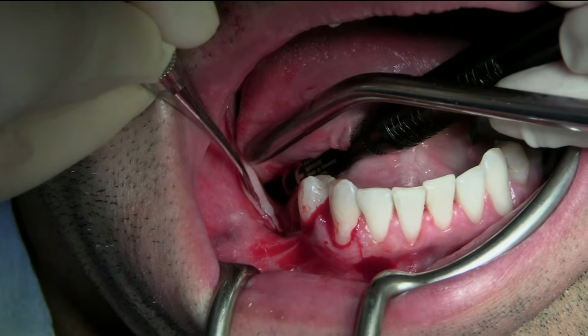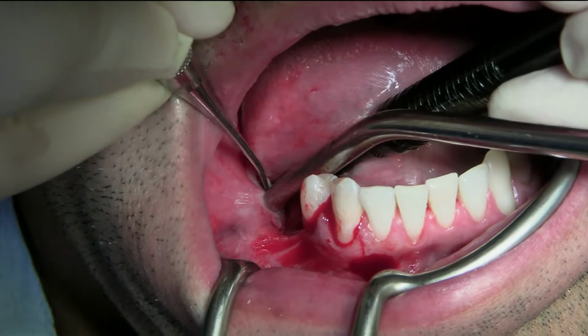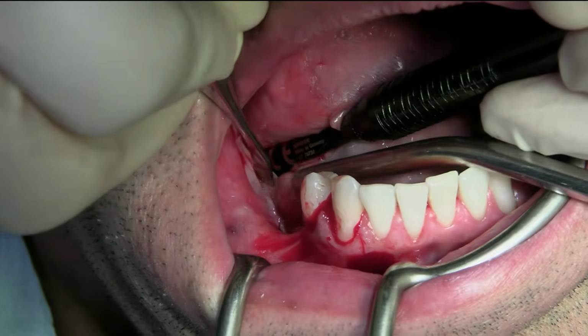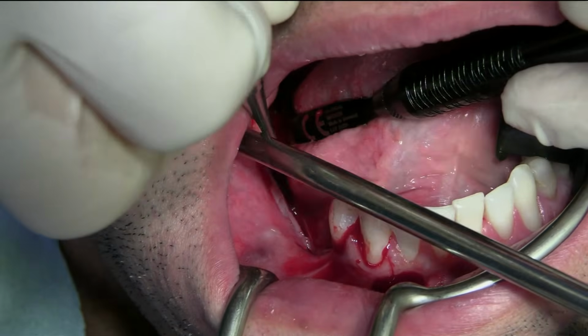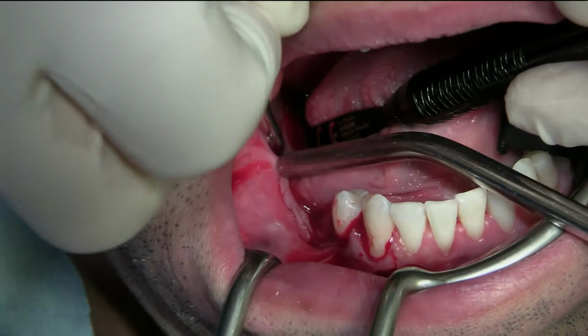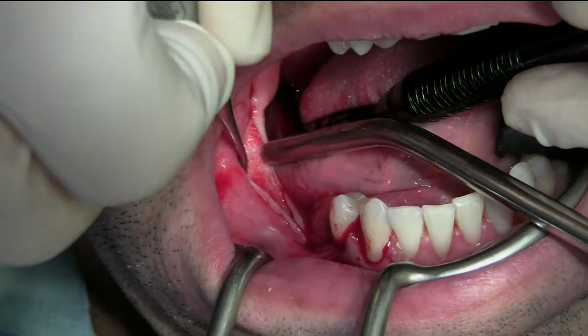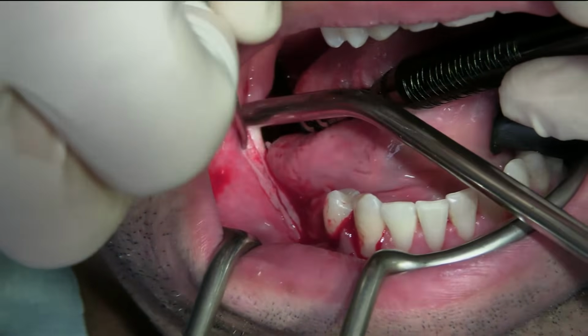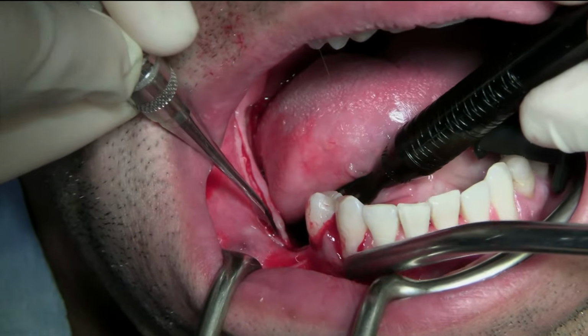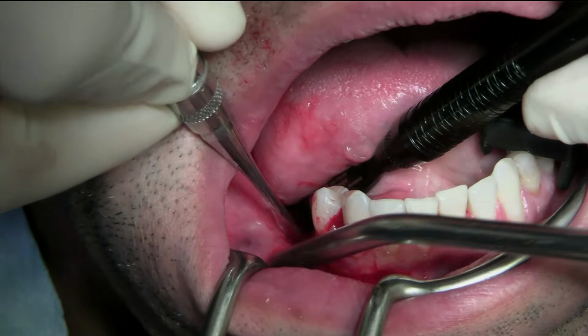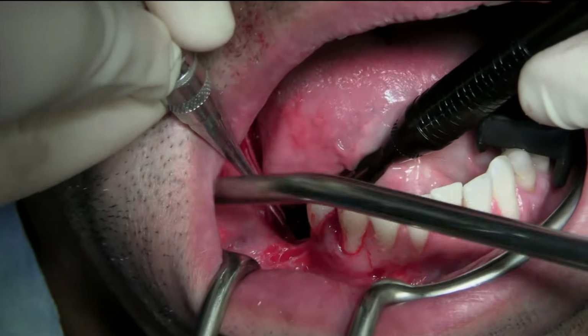Very careful here because it's difficult to get in this thin tissue. You feel a little bit there? Some pain? Are you in pain? A little bit? Okay, let's go anterior. Prepare some more anesthetic. It's ready.